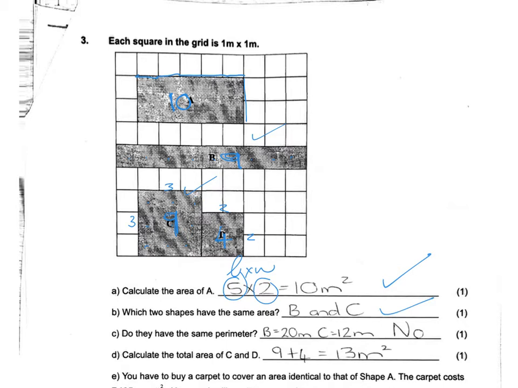Do they have the same perimeter? Now I need to check B and C's perimeter. So I'm going to take a green one and go, what's the perimeter here? It's 1, 2, 3, 4, 5, 6, 7, 8, 9, plus 1, plus another 9, plus another 1. So it's 9 plus 1 is 10, and 10 plus 9 is 19, plus 1 is 20.